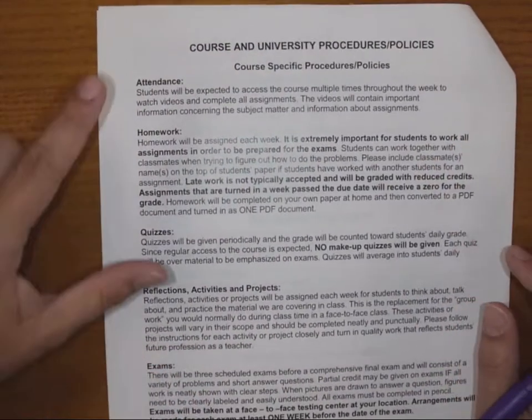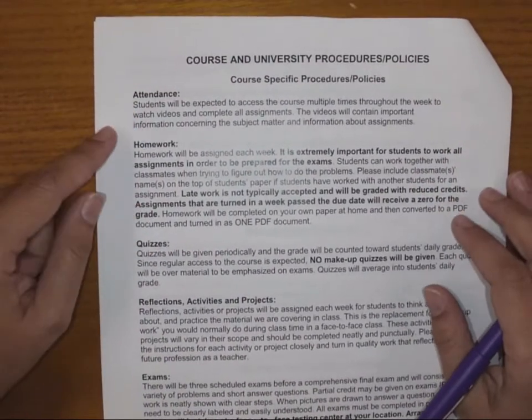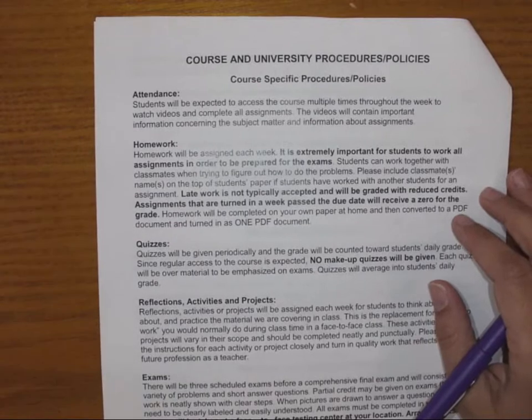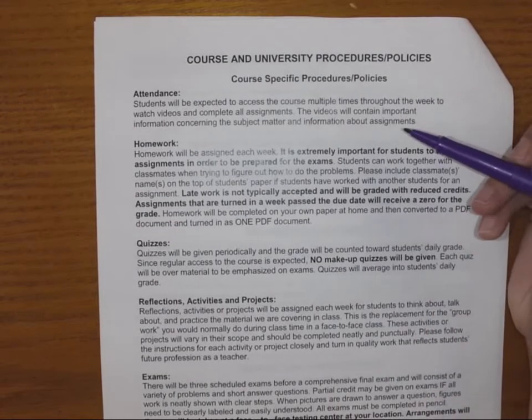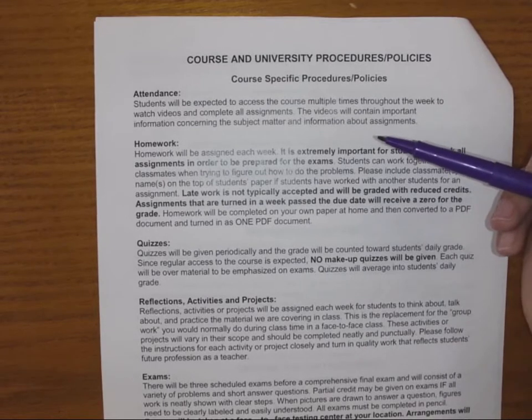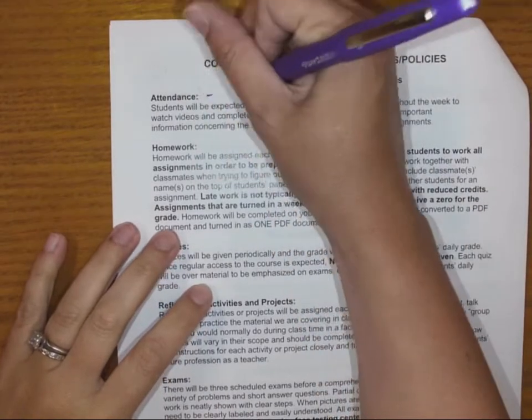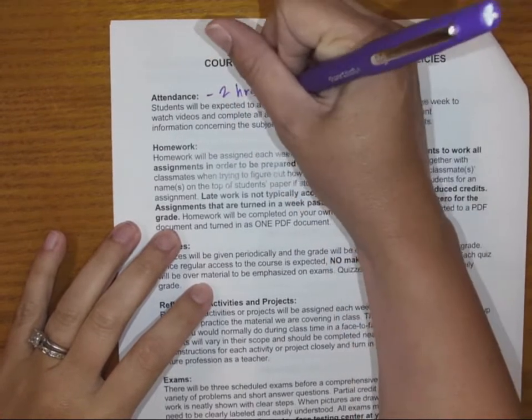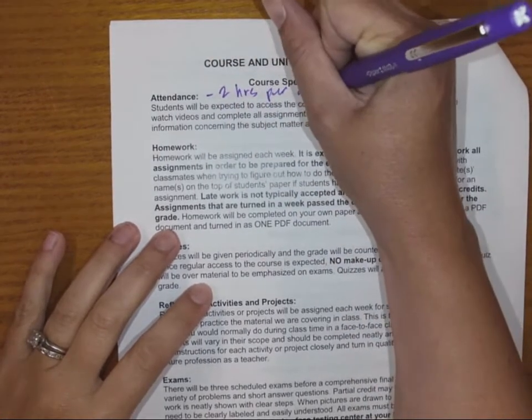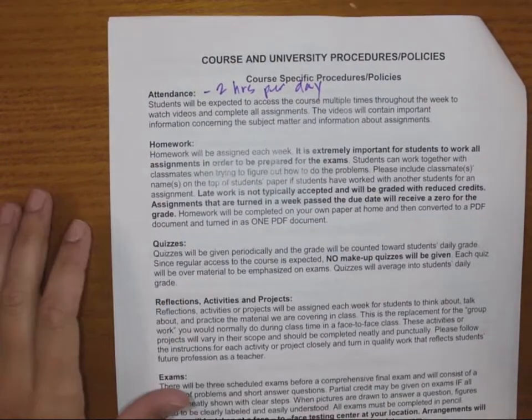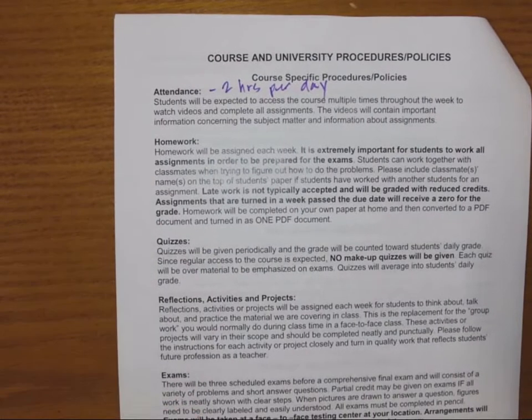For attendance in this course, obviously you're not showing up to class, we don't meet face-to-face, it's all online. But since it's a summer course, it's only 4 weeks versus a 16-week course. So you need to plan to spend about 2 hours per day. And remember, there's only 4 days per week. So it's about 8 hours a week you need to plan on spending on this course.